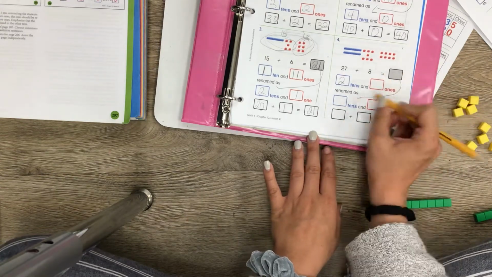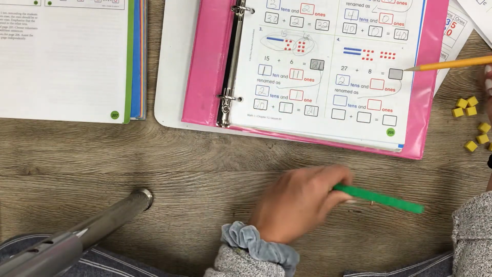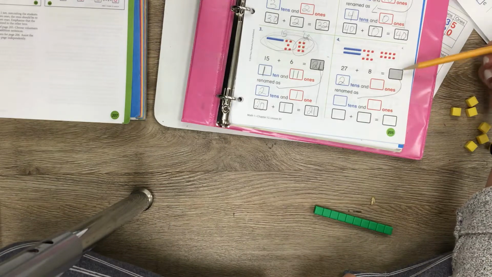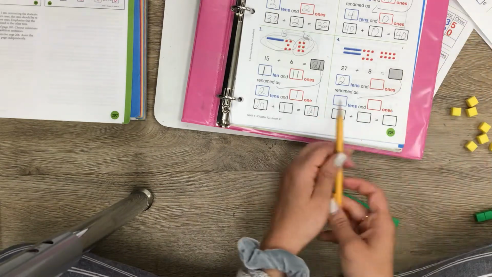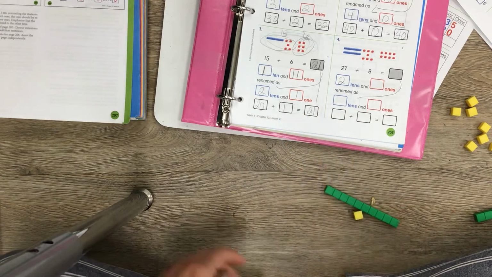Then you're going to take this answer, and you're going to break whatever you get here, break it down. And you're going to write how many tens blocks are in this number and how many ones blocks are in this number that you're going to find. And then you're going to put it together like I did right here, okay?